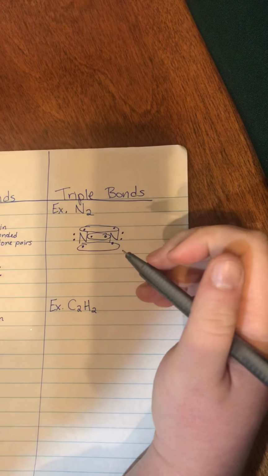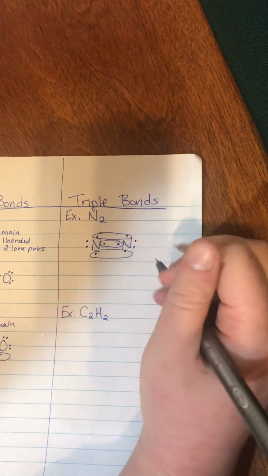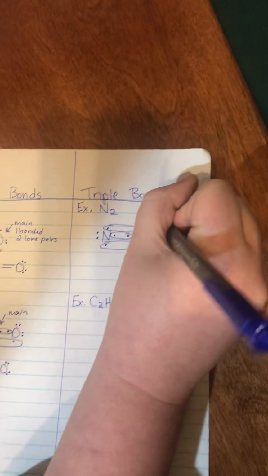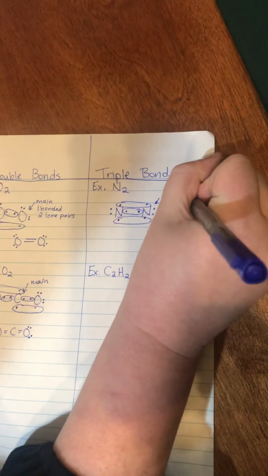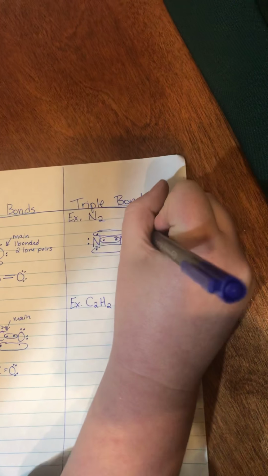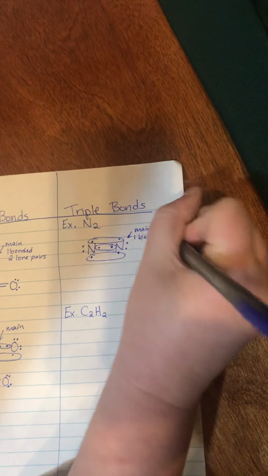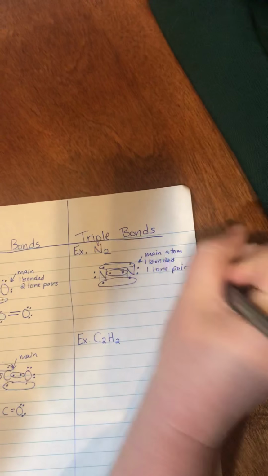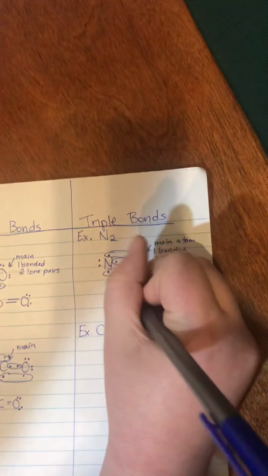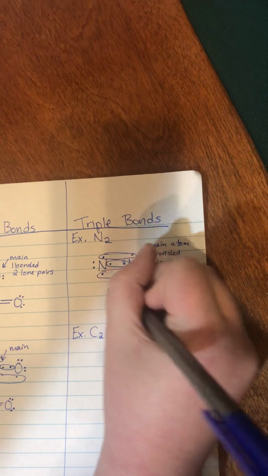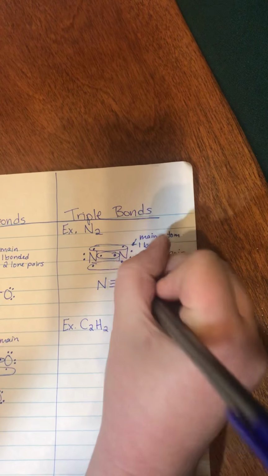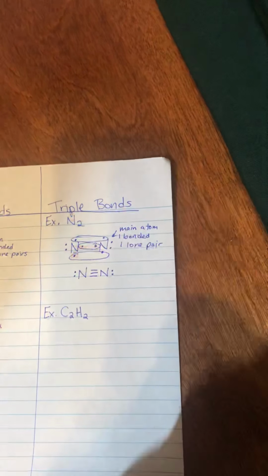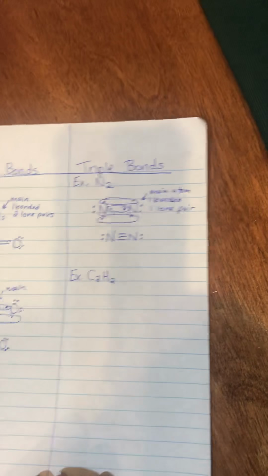Once again, you're going to use that VSEPR chart. So we're looking at a main atom. This could be your main atom. It has 1 bonded atom to it and 1 lone pair. And that's going to get you another linear shape. So you're going to do N, you're going to put 3 lines there, and then of course you're going to want to put your valence lone pairs on the outside.